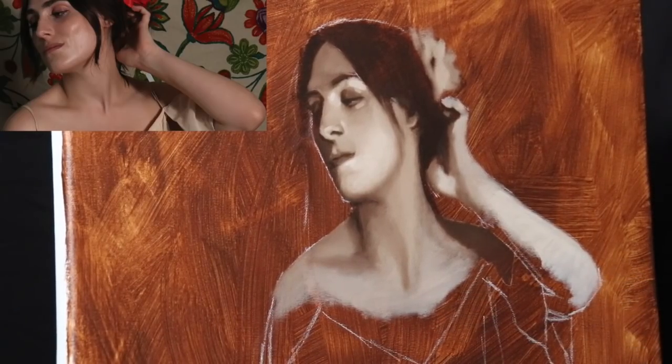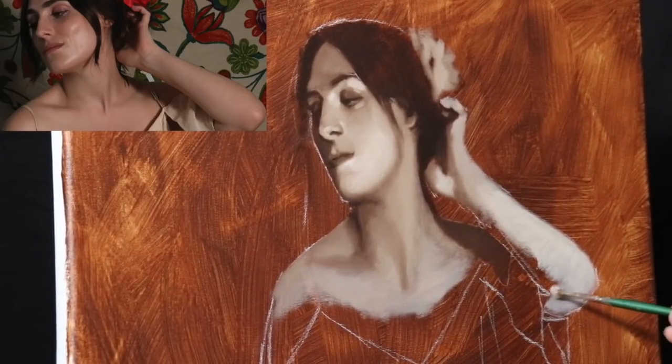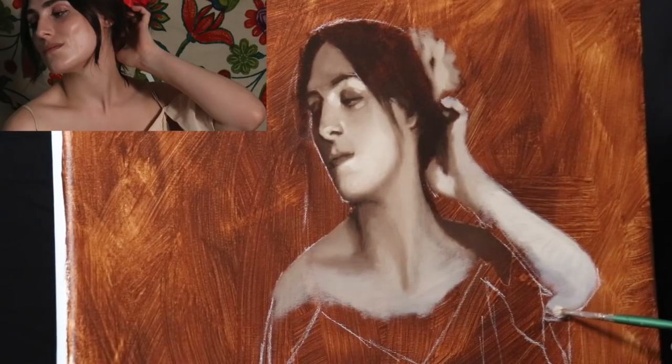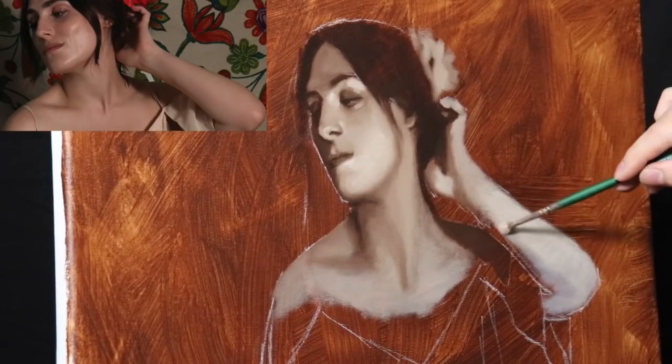See how we're putting in that very simplified flat plane for the side of the elbow, and now with a little less pressure on the brush, the values start to get darker as it moves away from the light.